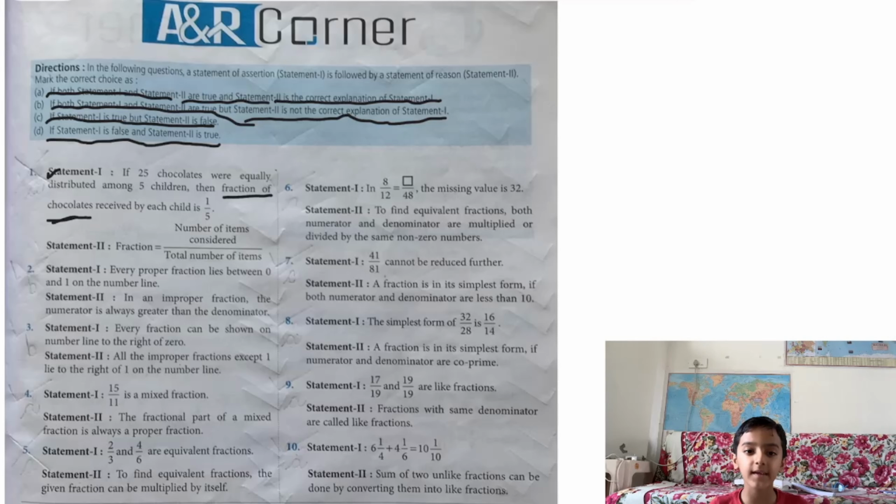Now, first let's calculate. First of all, to find the fraction of chocolates, we'll calculate the number of chocolates distributed. So for that, we will divide the total number of chocolates by the total number of children. So it will be 25 by 5. So it will be 5. So there are 5 chocolates distributed to each child. Here this is the number of chocolates, not the fraction of chocolates.